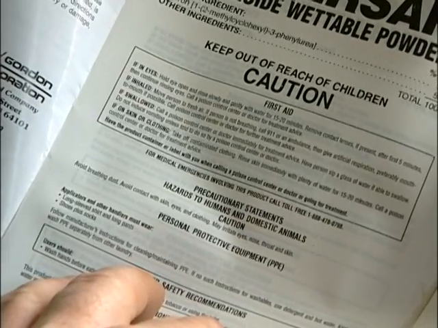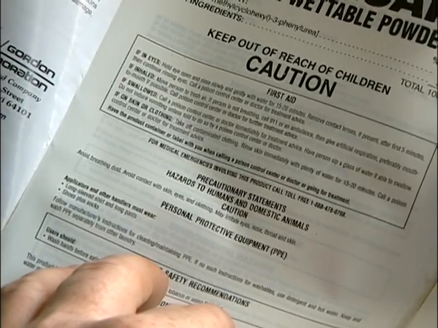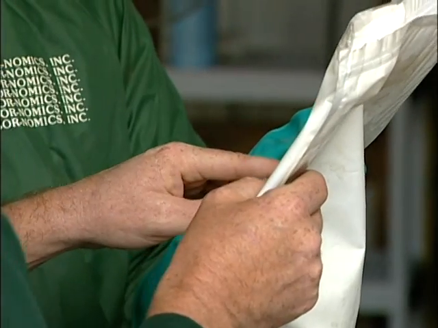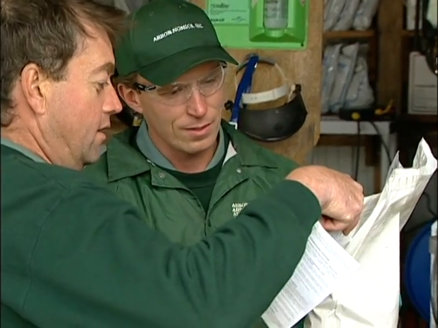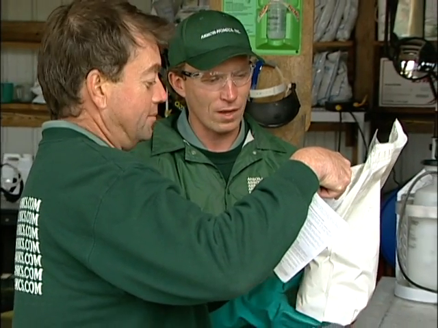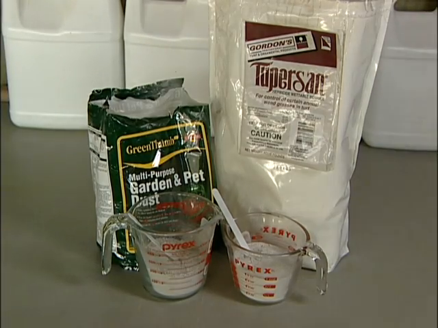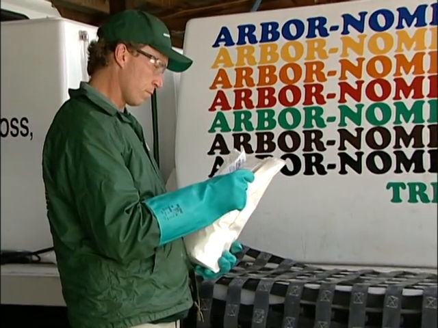Some labels list specific plants, while others refer to generic groups of plants, such as woody ornamentals. Talk to your supervisor if you're not sure which pesticide to use. Remember, before you use a pesticide, read the label and know the answers to these questions.